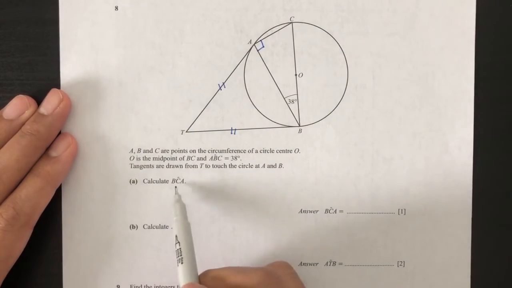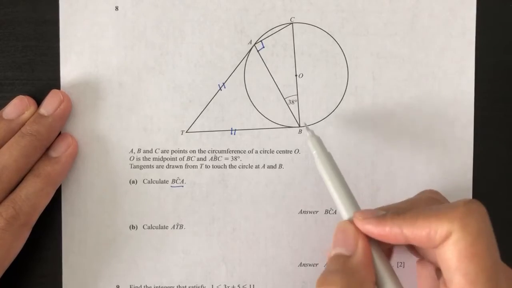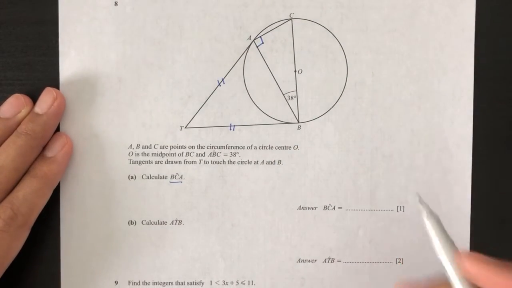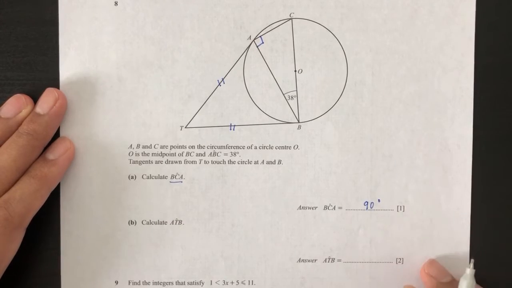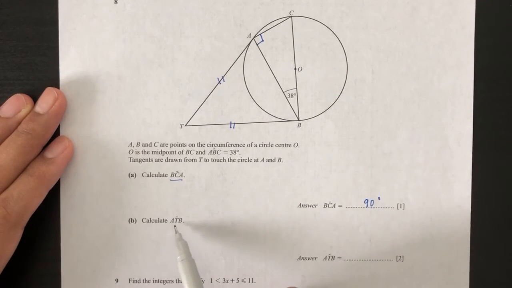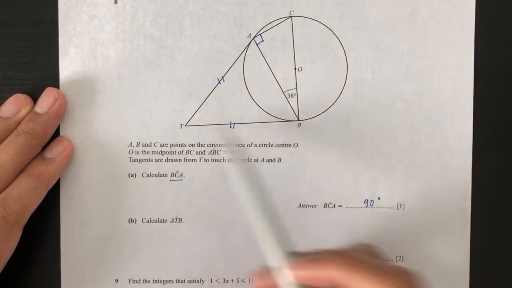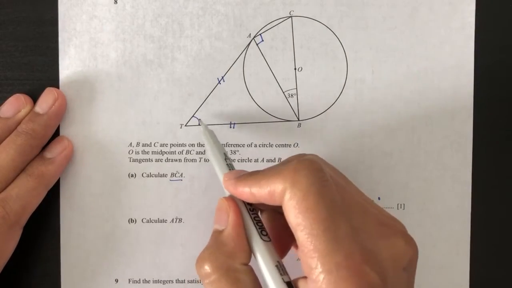So calculate angle BAC. So BAC is 90. As observed, BAC is 90 degrees. And calculate the angle ATB. So ATB, find this angle.